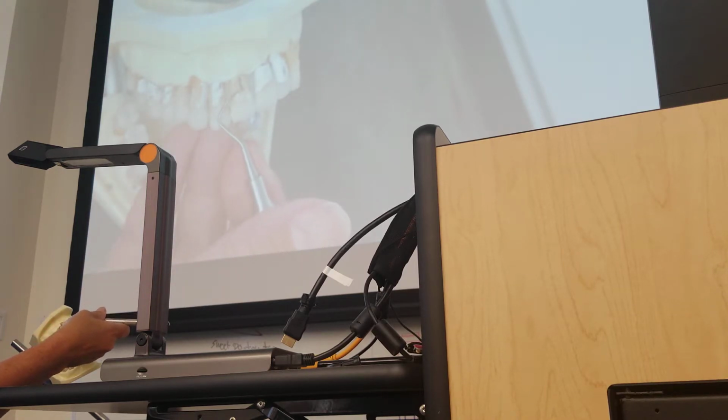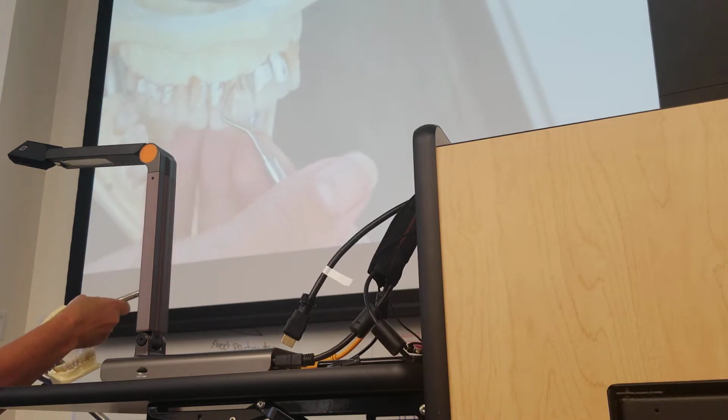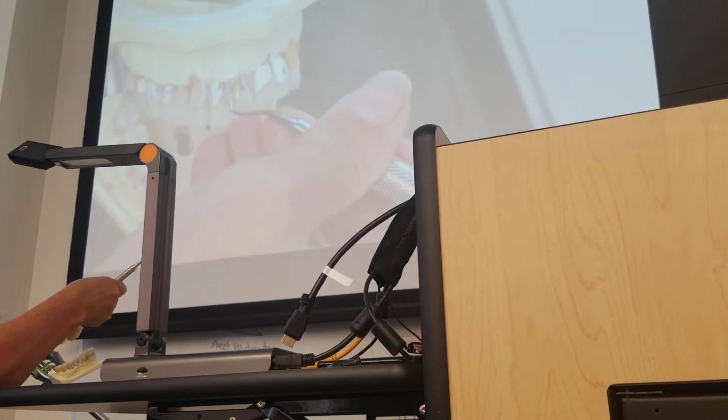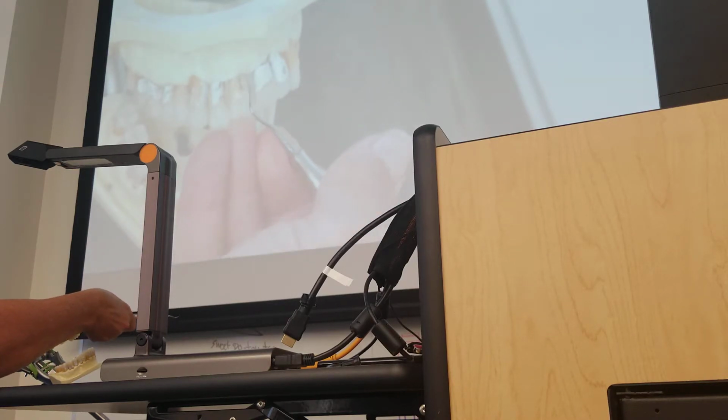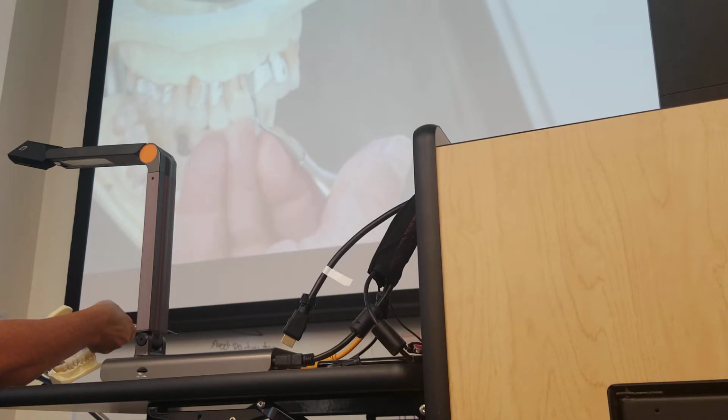So I'm going to insert as close to 0 as I can get it. I'm going to open it up to the correct angulation. I'm going to start on the other side of the midline. And there I am.